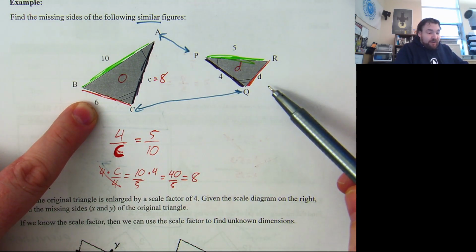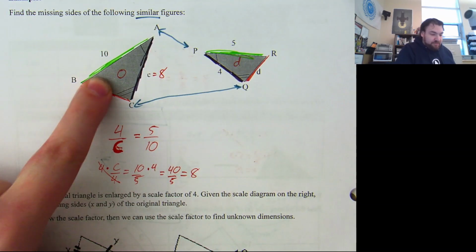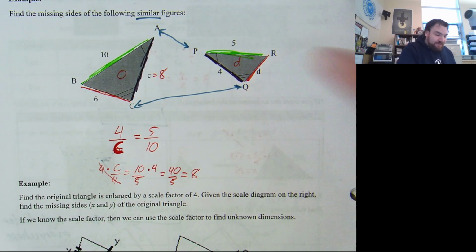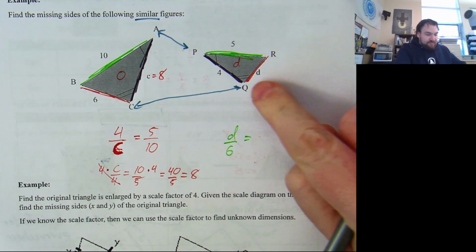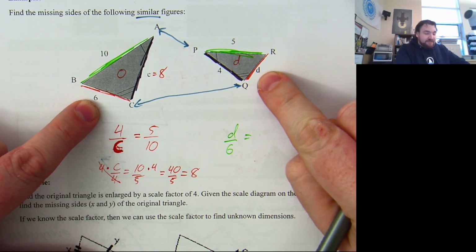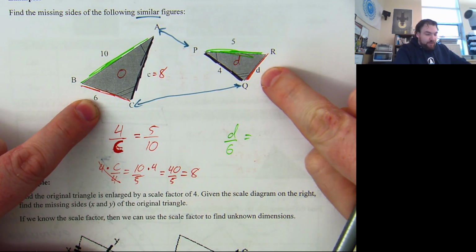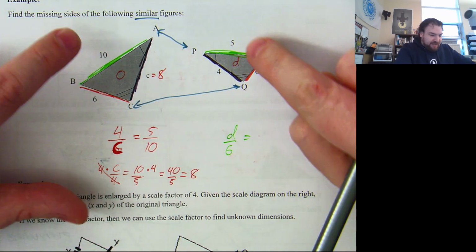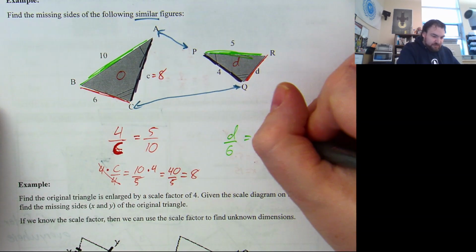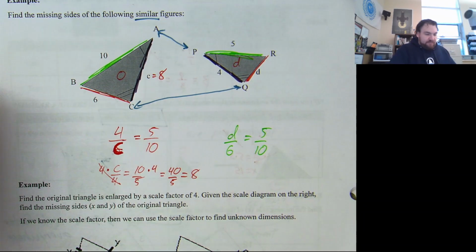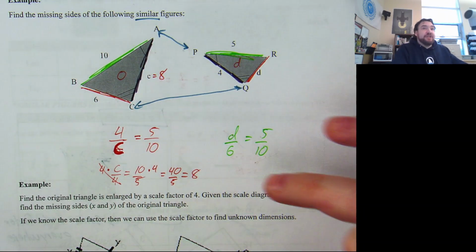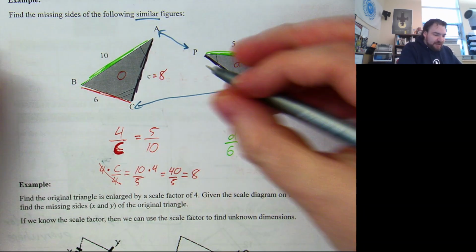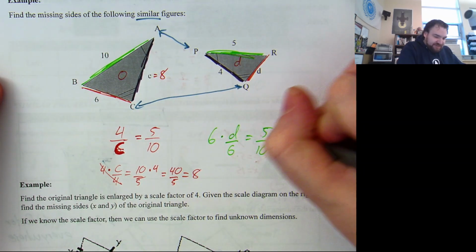So I can set up the same one here, diagram, original. I want to find D now. So I'm going to get D over 6, because these are the corresponding sides, equal to, let's go back and use these green ones, 5 over 10. To get D alone, it's already in the numerator, so there's no flipping I have to do. I'm going to multiply both sides by 6.